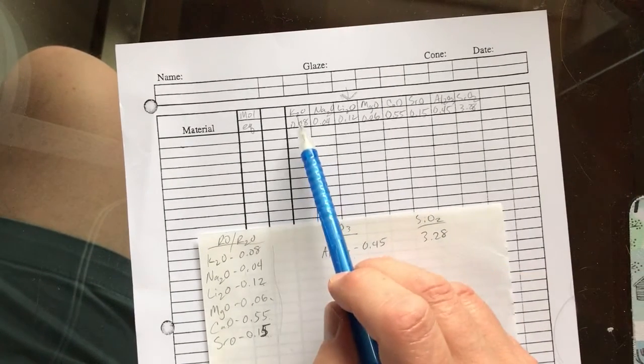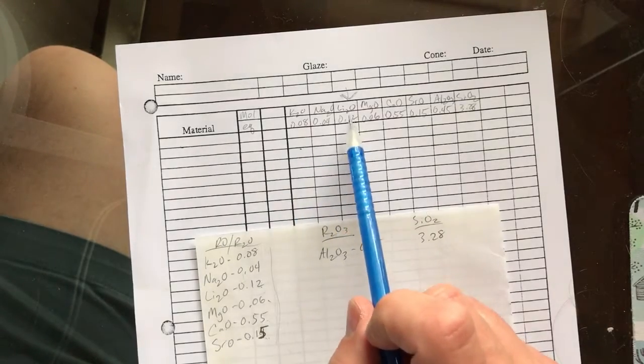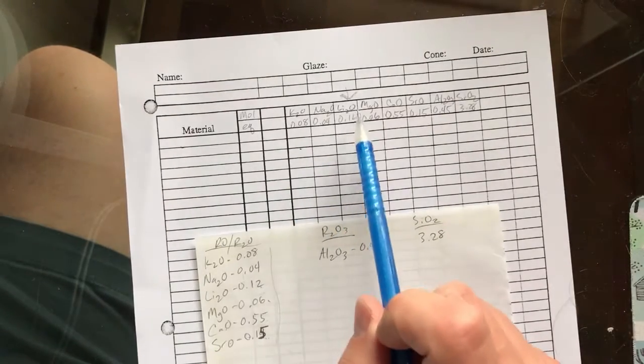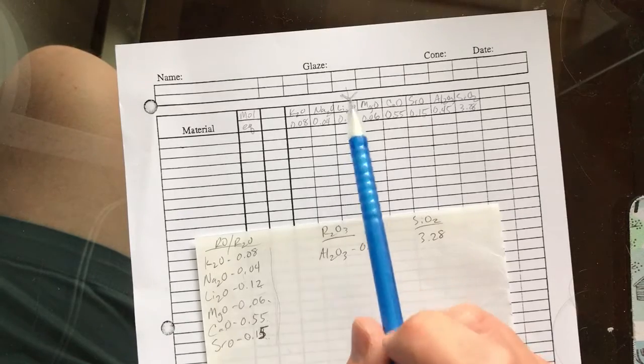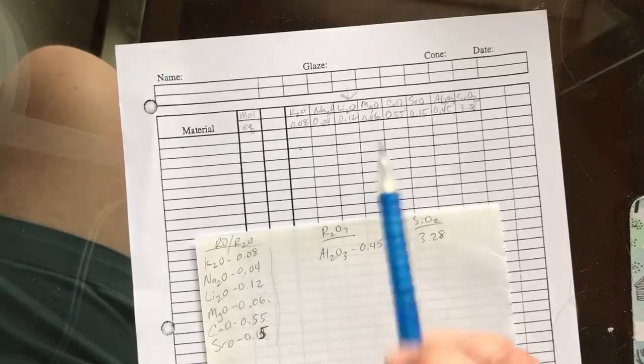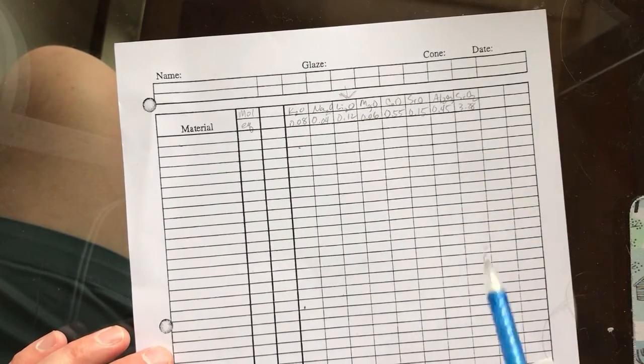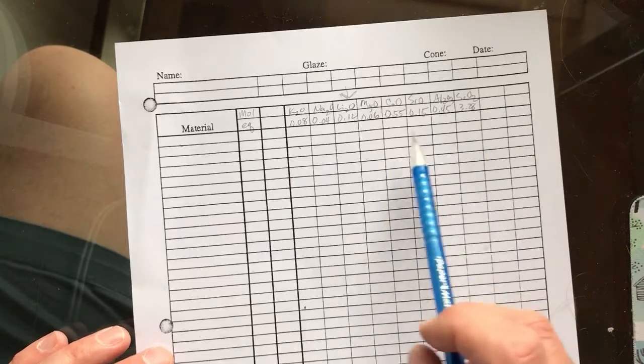We can get sodium and potassium from other feldspars. Lithium, there's only a couple places where we can get that. There's spodumene and petalite. So I'm going to choose one that might not bust some of our other materials.